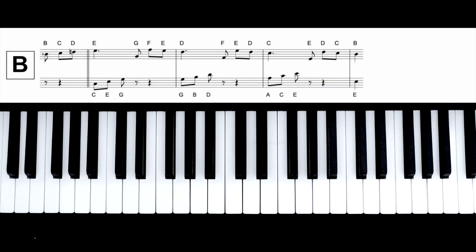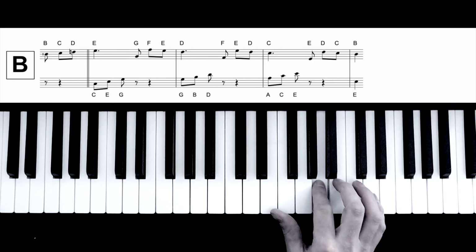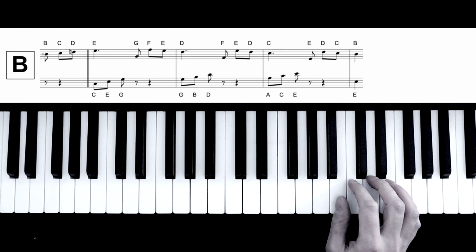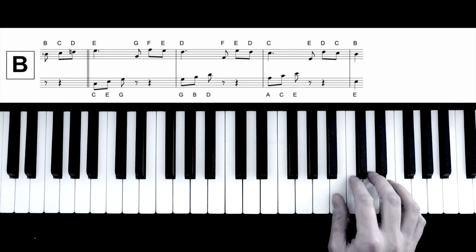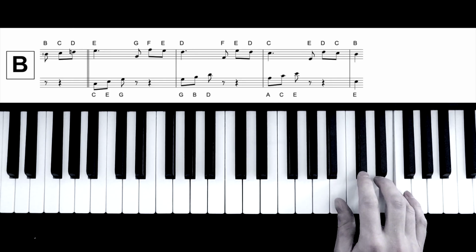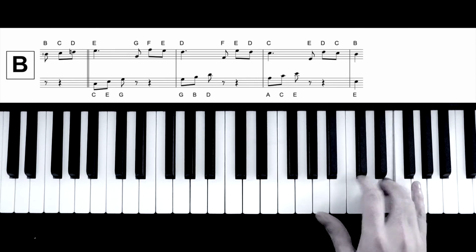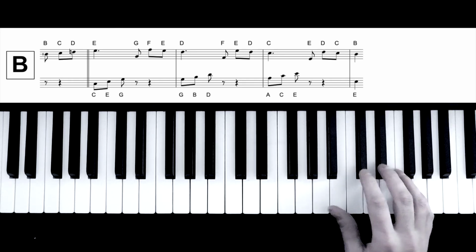The B section is quite short, but it creates a nice contrast. You've just finished here. I'm now going to move my thumb all the way up to the B. Okay, I've got a rest, so I don't need to try and go underneath. I can just move my hand up, and it goes straight up. Okay, straight up to the E. And the B section starts with these three linking notes: B, C, D, E. So it doesn't begin at the beginning of bar 10. It kind of runs into bar 10.